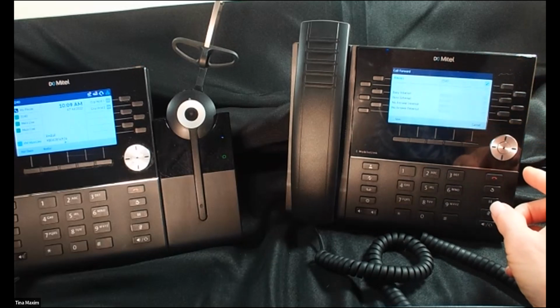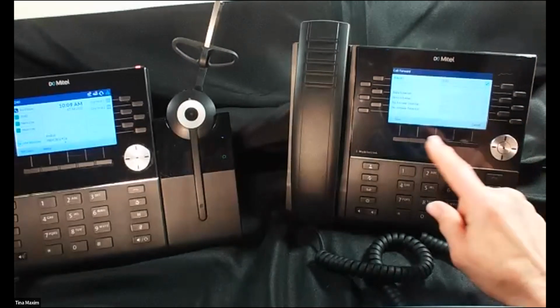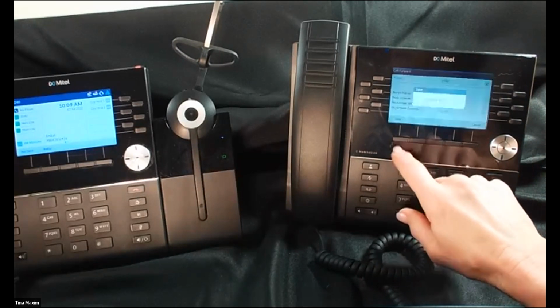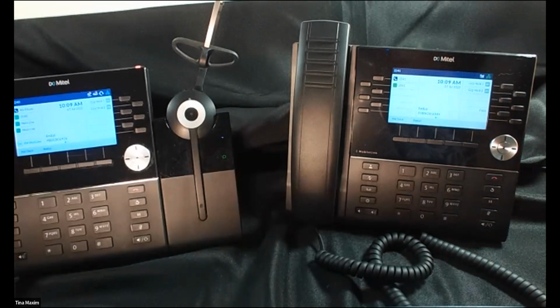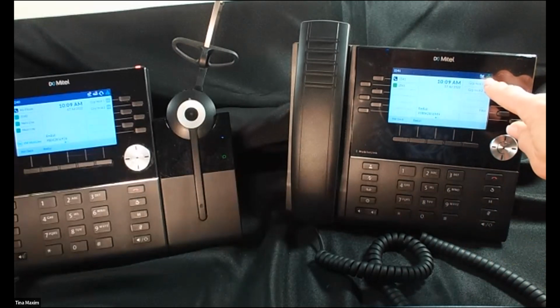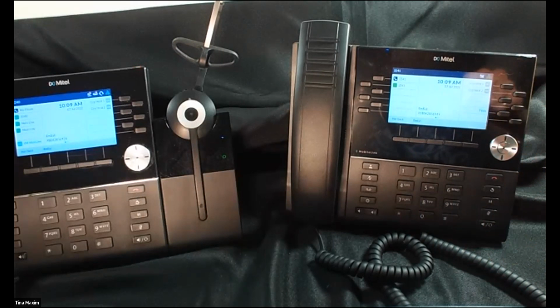If you don't put a check mark in the box, it's not going to work. Then I press save, and now when I close out and look at my screen, look at the very top of the screen, and what you're going to see is I've got the call forward icon up here. So what that's telling me is if a call comes into this phone, it's going to be call forwarded elsewhere. So I'm going to call the phone just so you can see it.